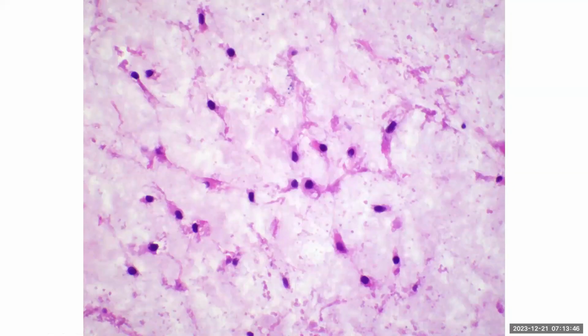Yeah, so high power shows similar characteristics in that individual nuclei are mildly atypical. You know, there's a moderate amount of cytoplasm. The background is the same. So we're going towards a grade 2, like a moderate grade chondrosarcoma here, lack of obvious atypia and mitosis. Next.